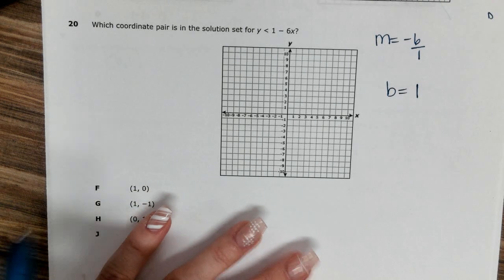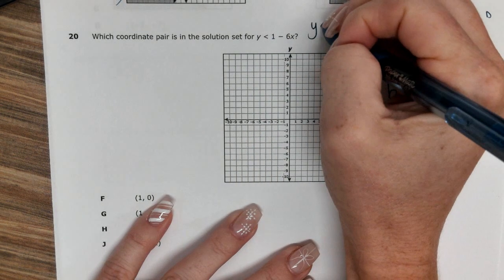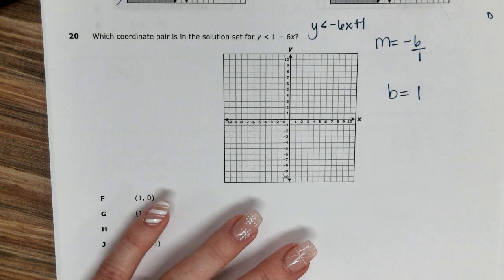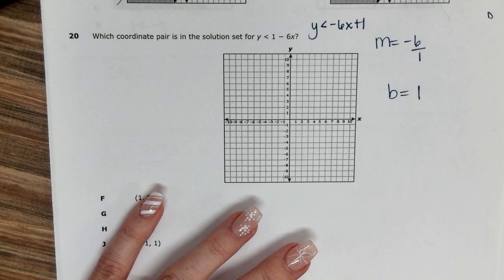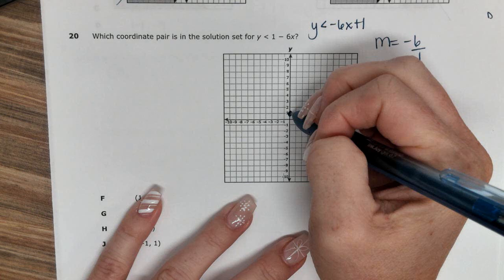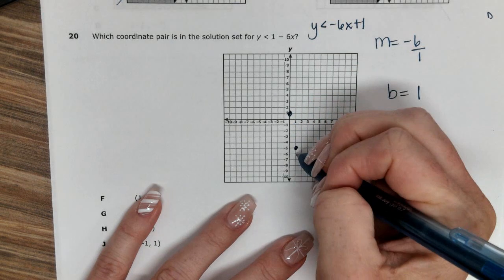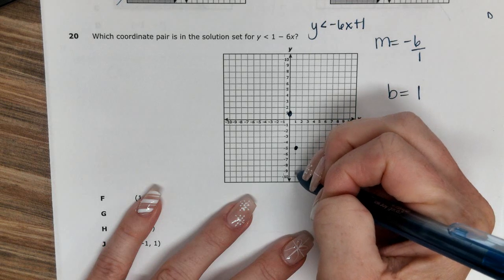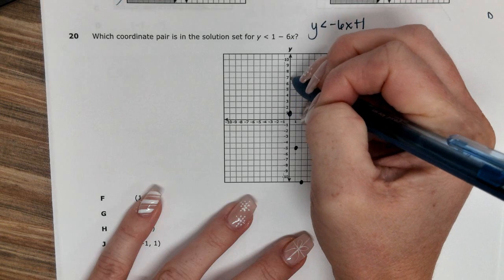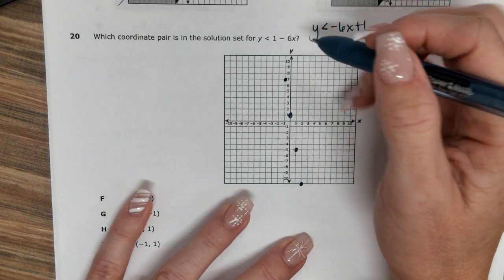Come on, guys, wake up. What did I do right here? I rearranged it. All I did was swap their spots so that I could see the slope and the y-intercept. So my y-intercept is at 1. My rise is down 6, right 1. Down 6, right 1, up 6, left 1. This would be a dashed line.